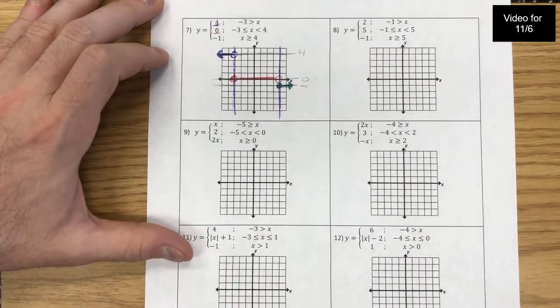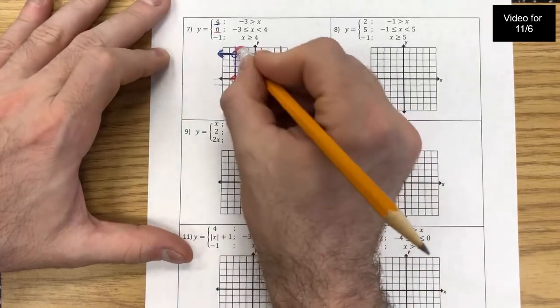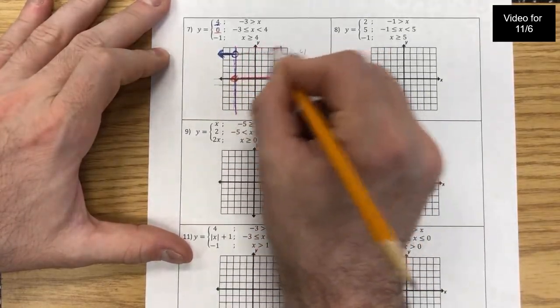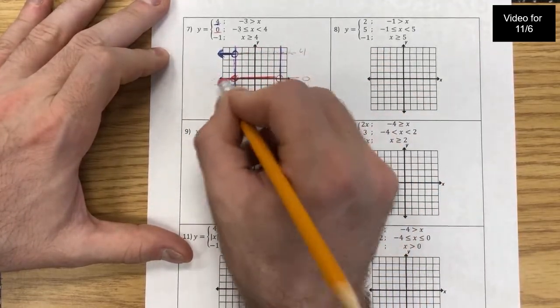Oh, and there we go. So it's not too bad. I'm just going to make sure that we go back and we get rid of the pieces that we don't actually need.